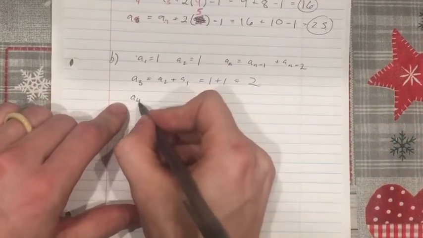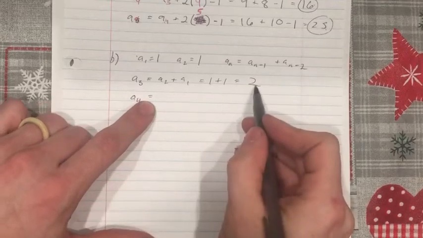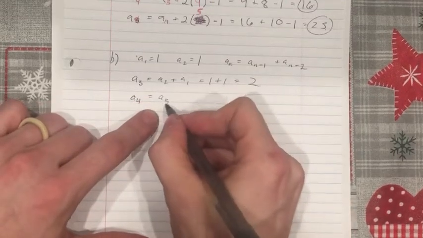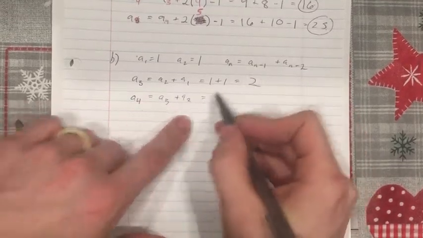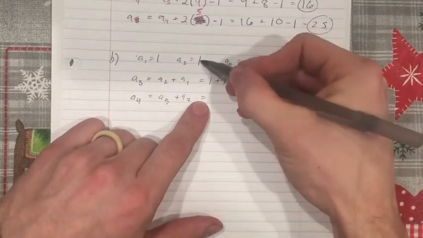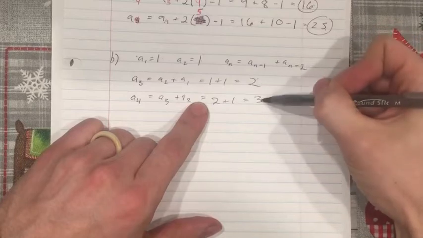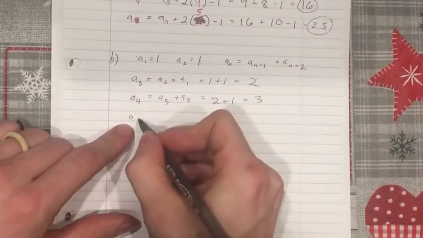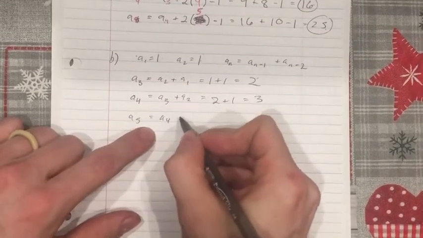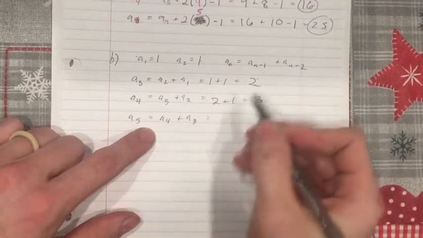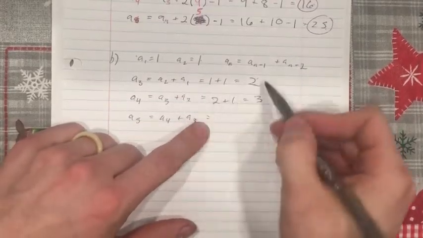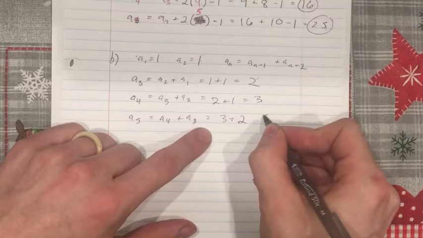Nice. Okay, next term, a sub 4. What do we get here? Well, that's the two previous terms, a sub 3 plus a sub 2. What are the two previous terms? 2 and 1. 2 plus 1, that's 3. So far we have 1, 1, 2, 3. What do we got next? A sub 5, that's going to be a sub 4 plus a sub 3. A sub 4 was a 3, a sub 3 was a 2, so 3 plus 2, that's a 5.